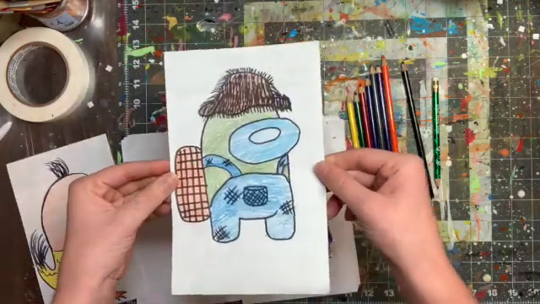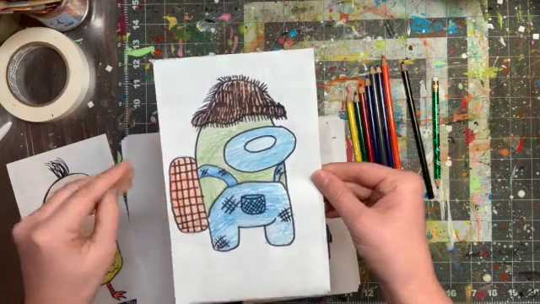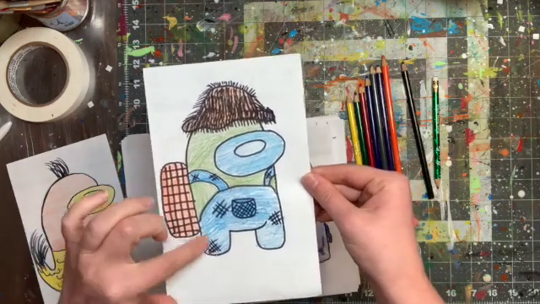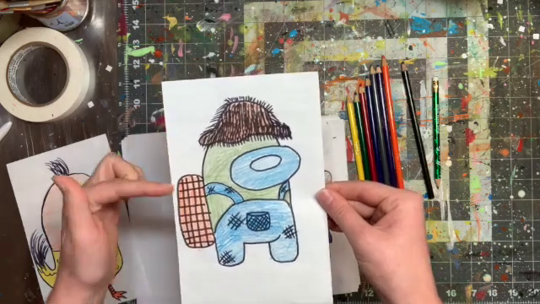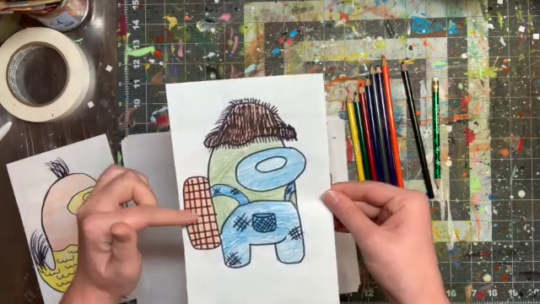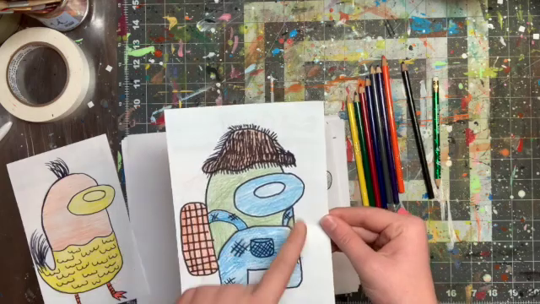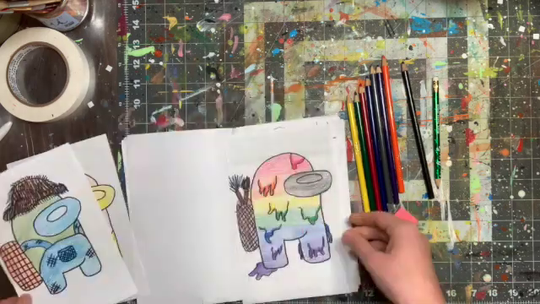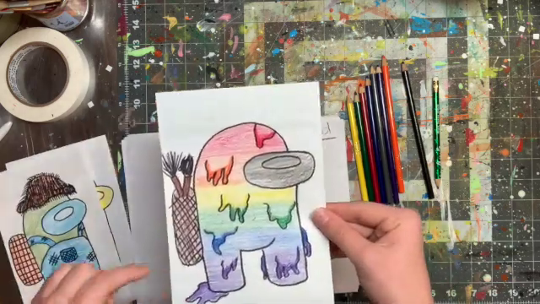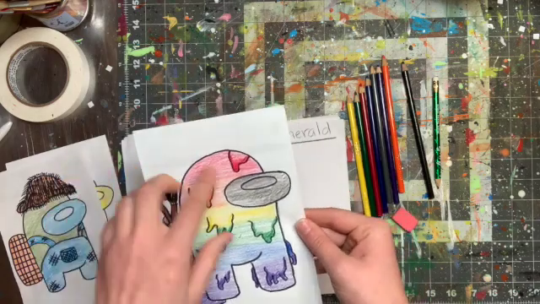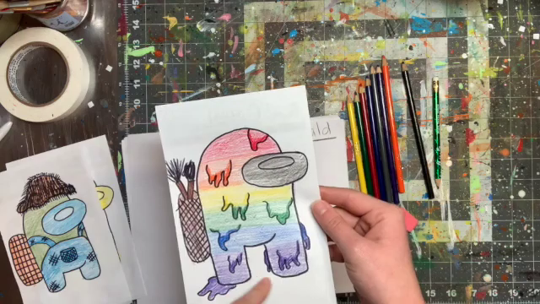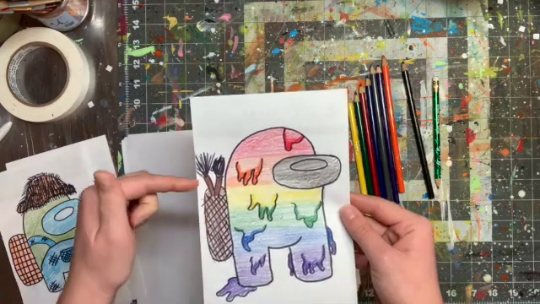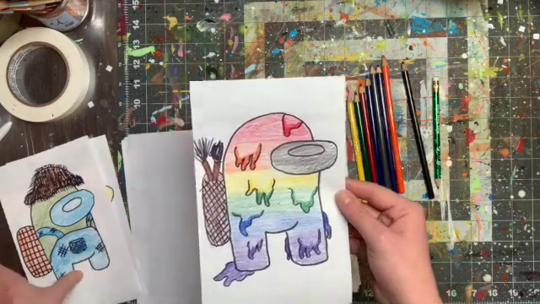On this one I did a farmer type Among Us. He has soft and scratchy overalls, denim overalls, a hard basket on his back, and then a hairy hat. And on my last one, this is kind of a paint blob Among Us. So we have wet paint dripping down around him and a woven basket with some brushes in the back.